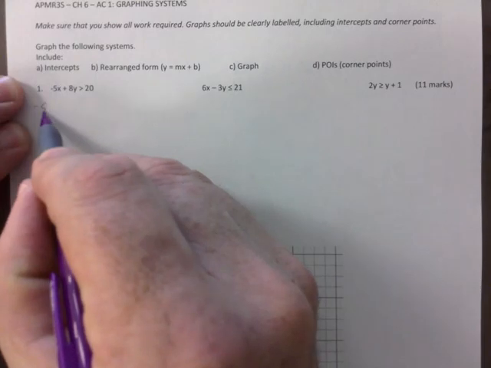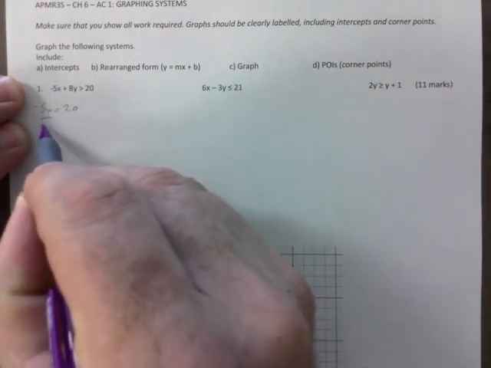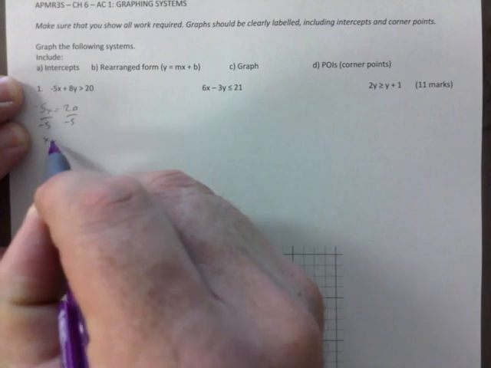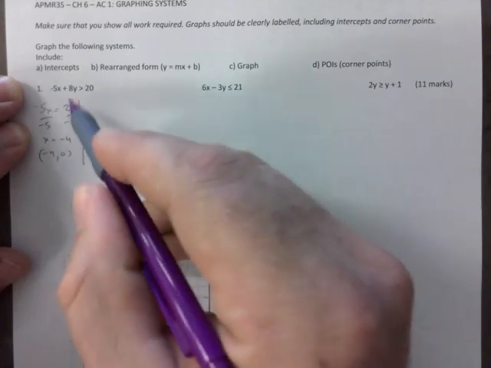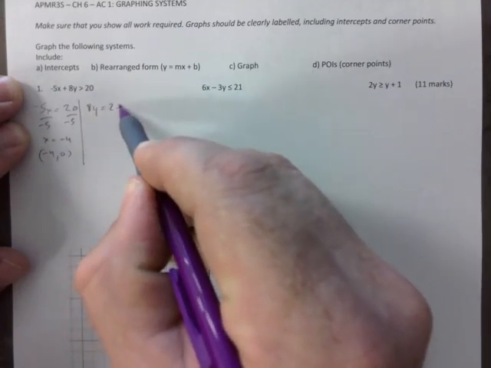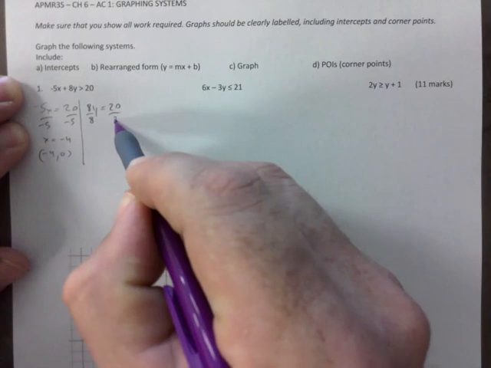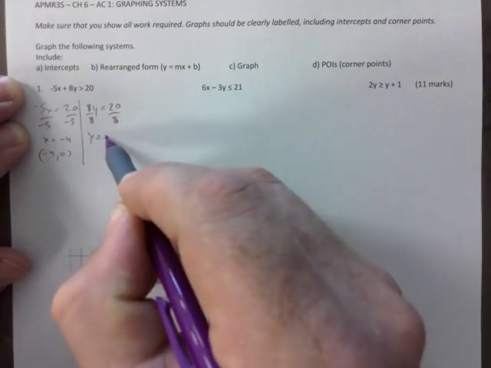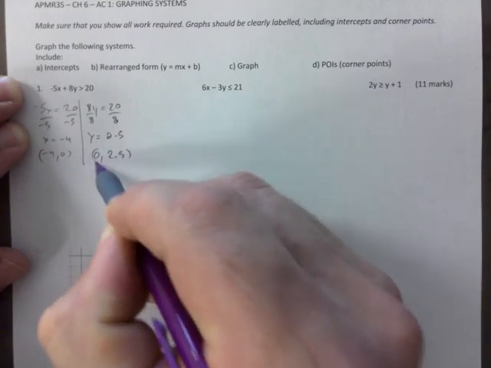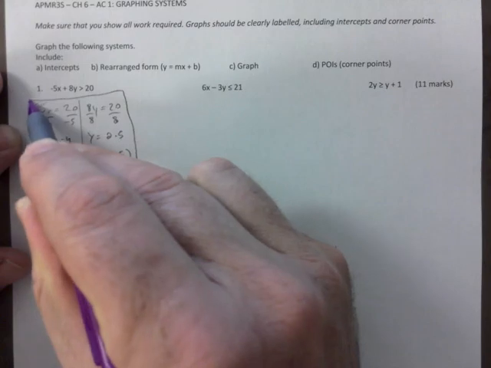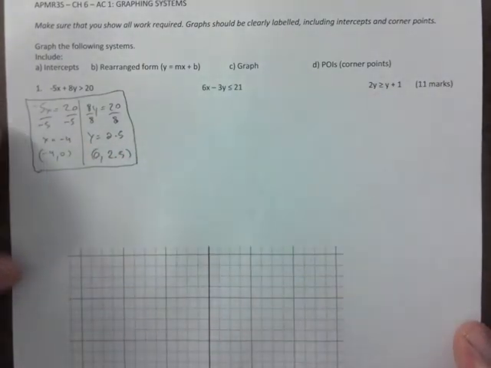So for this one, it's negative 5x is equal to 20. Right? X is equal to negative 4, so negative 4, 0. For the y-intercept, y is equal to 2.5, so it's 0, 2.5. Okay, so you get a mark for having both of these correct.